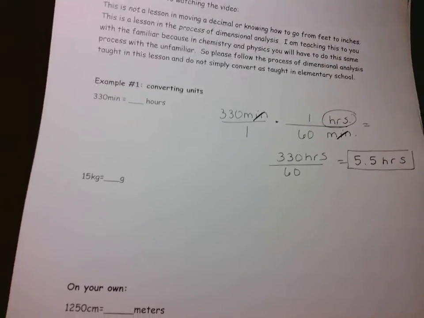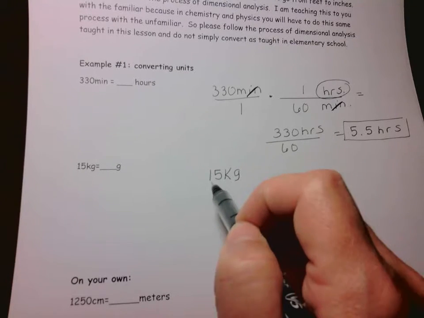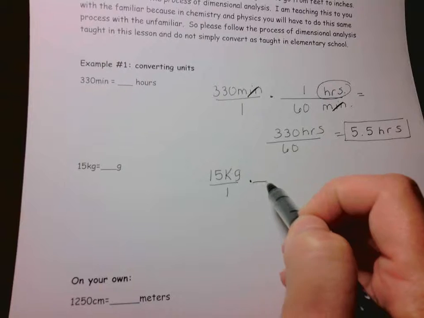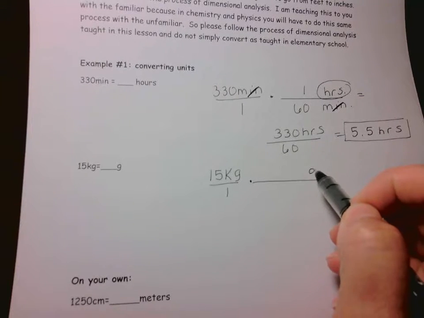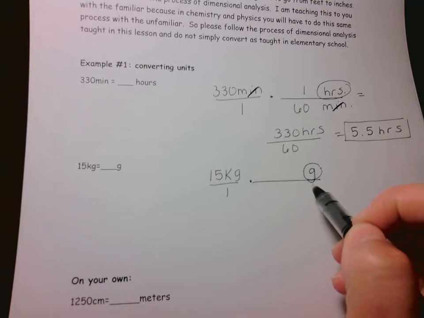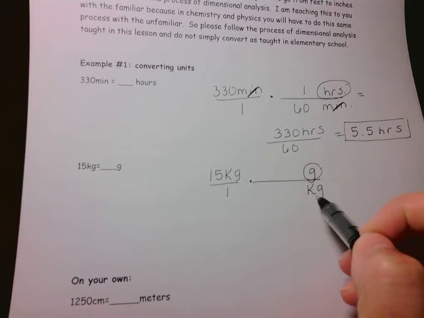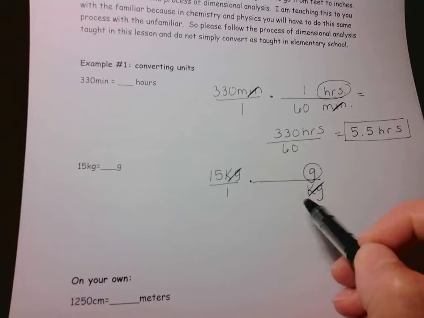Okay, let's do the next one. 15 kilograms equals how many grams? Again, what's my given? I'm given 15 kilograms. That's what I'm starting with. But what's my desired unit? What am I trying to get to? I'm trying to get to grams. So that's going to go on the top, and I want the kilograms on the bottom. Why do I want the kilograms on the bottom? Because I want those to cross cancel.